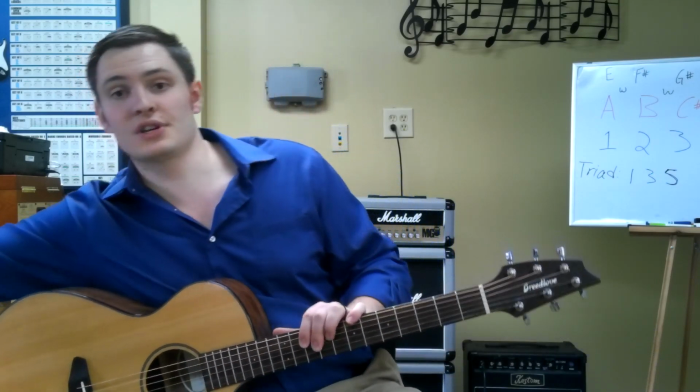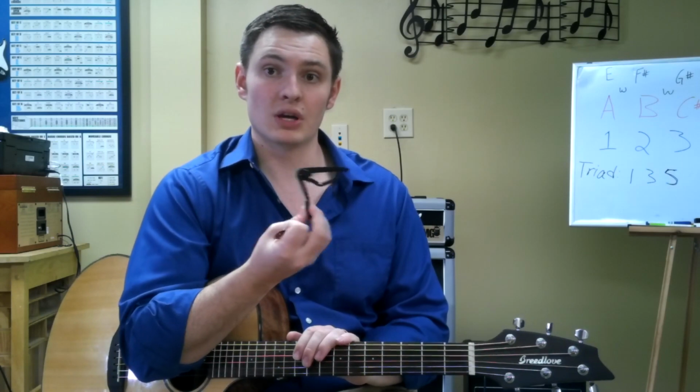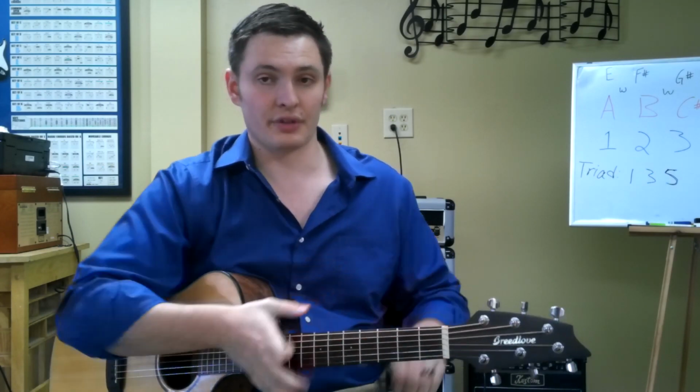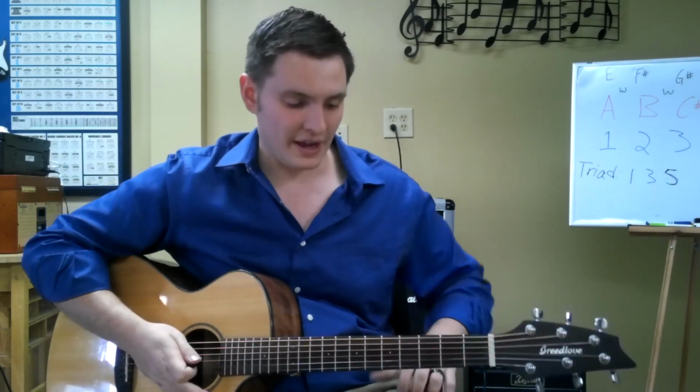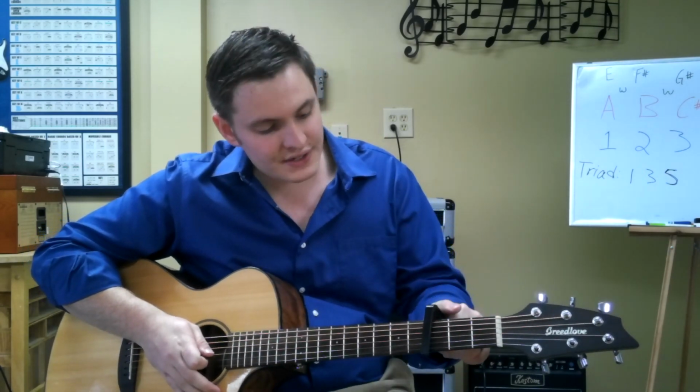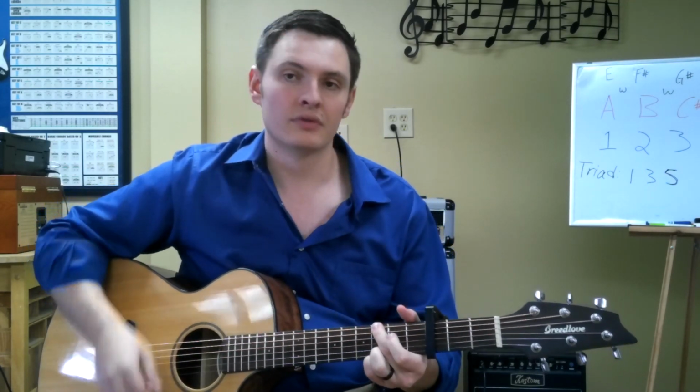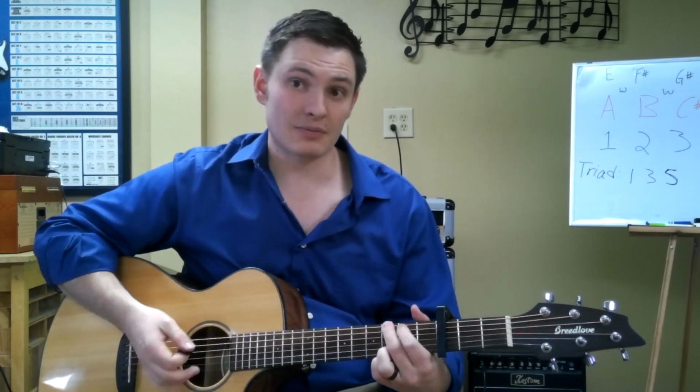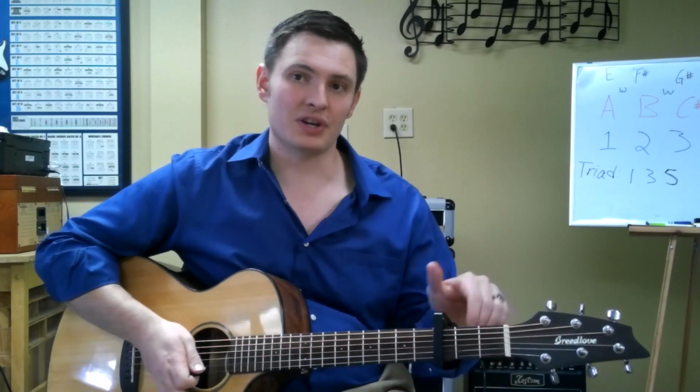Sometimes I mention you should have a capo. You guys know what a capo is? It's that little thing. If I play a G here, if I capo on 2 or 3, let's say, I can now play the same G chord, but it's just on a slightly different fret.